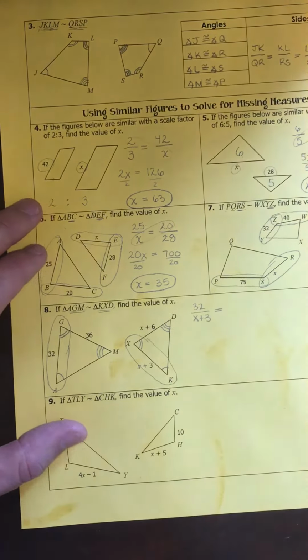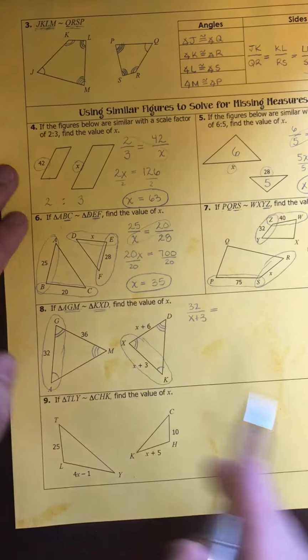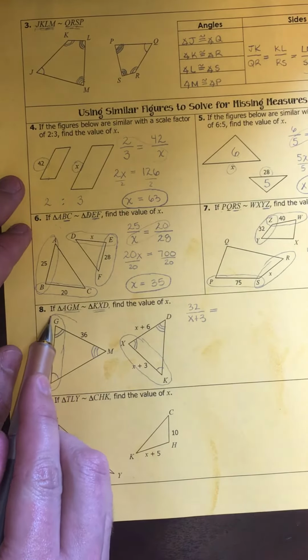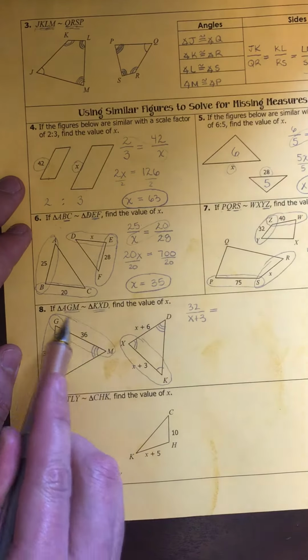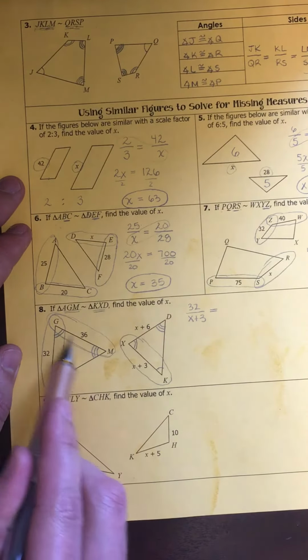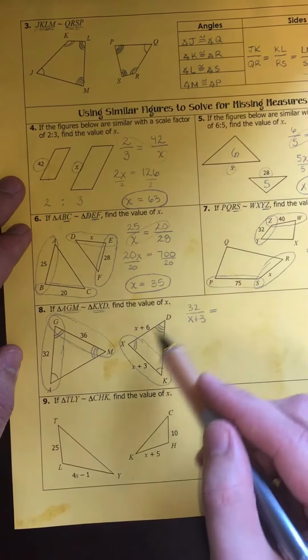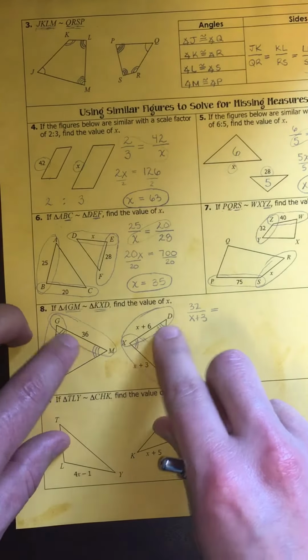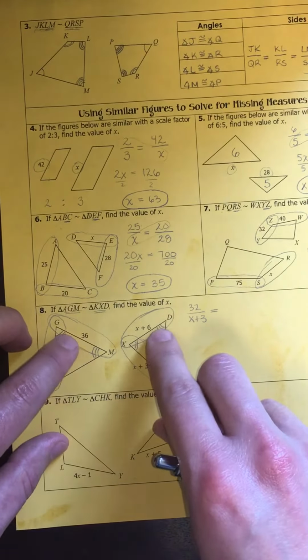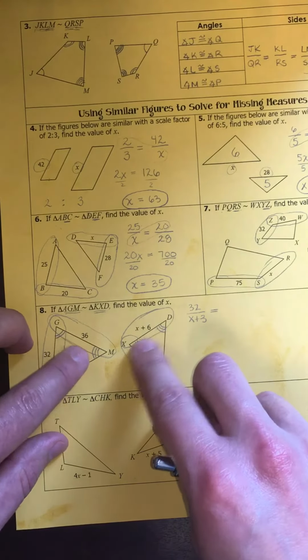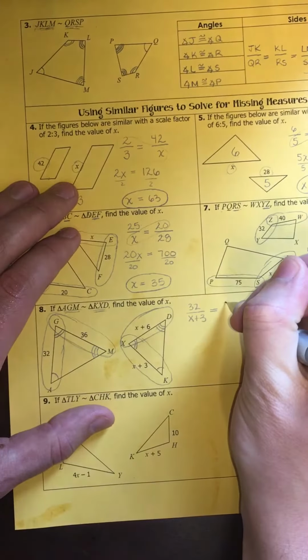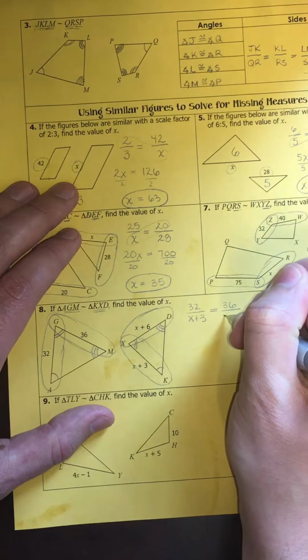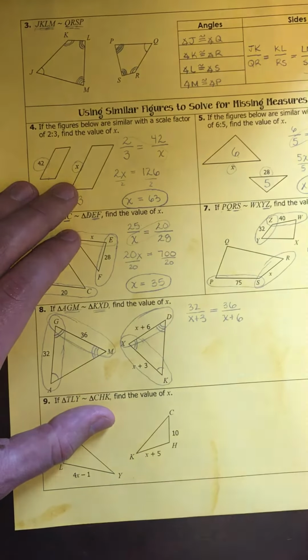I'm going to set up my proportion then. It's equal to, let's see, I'm also given this side in this triangle, so that's between the second and third arc mark angles. And between the second and third arc mark angles here is this segment. So these two segments are appearing in the same ratio. So 36 over x plus 6.